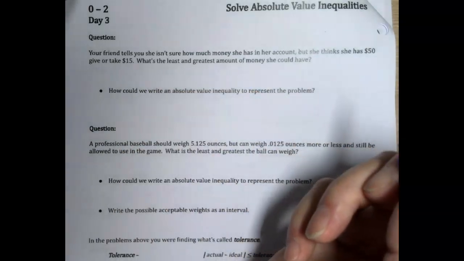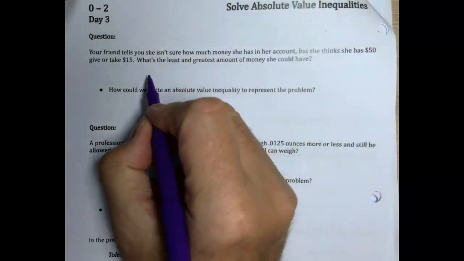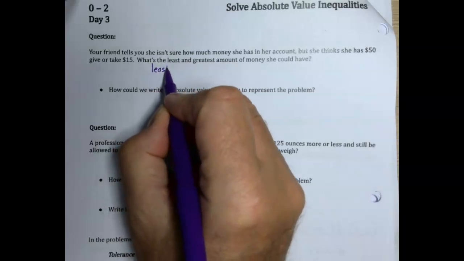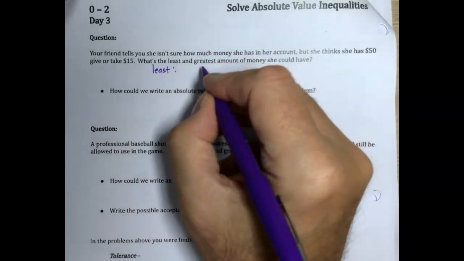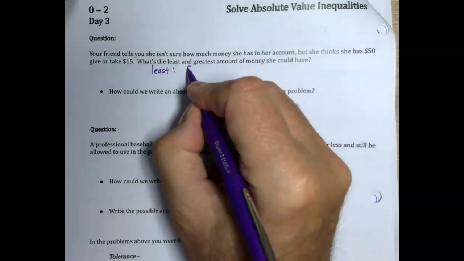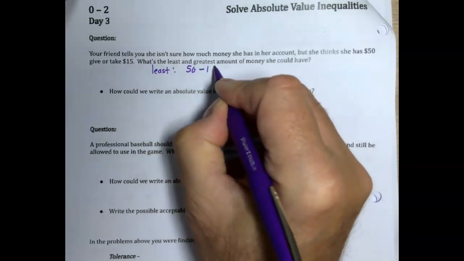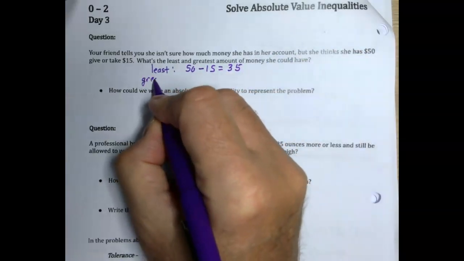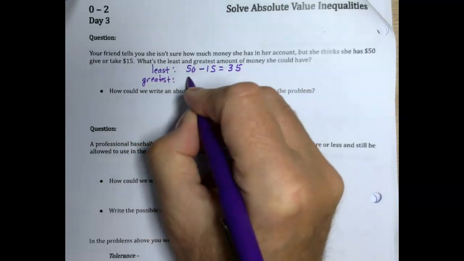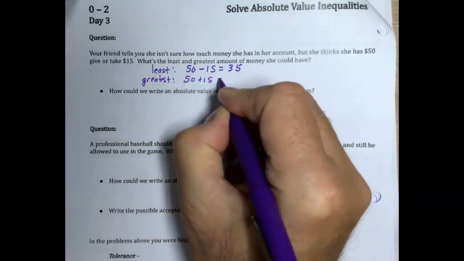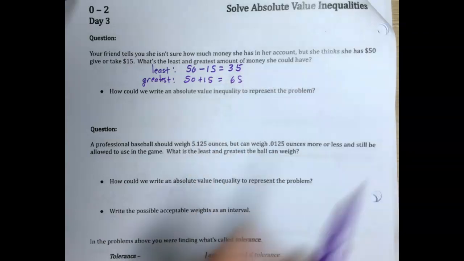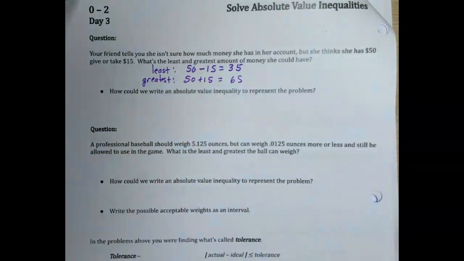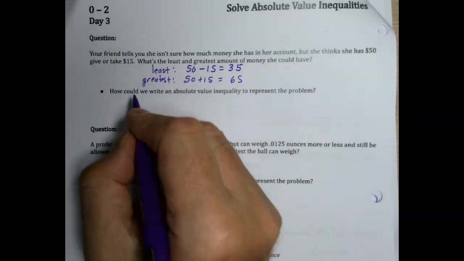Let's think. The least would be 50 minus 15, so that would be 35. I think that would be the least. The greatest would be 50 plus 15, which would be 65. So this is the answer, okay? Because it's somewhere between 35 and 65.